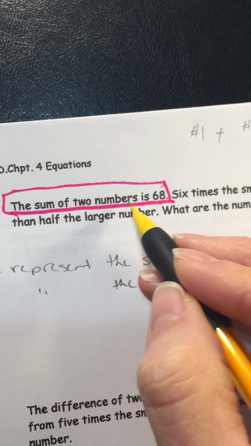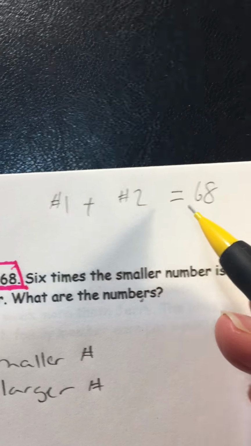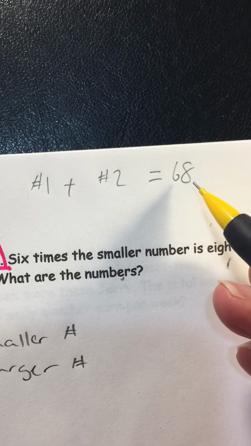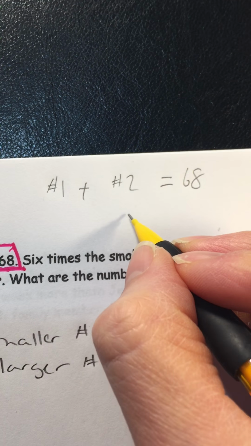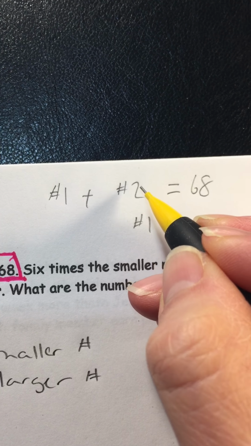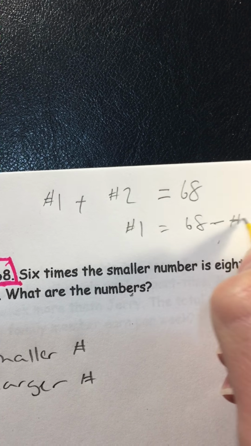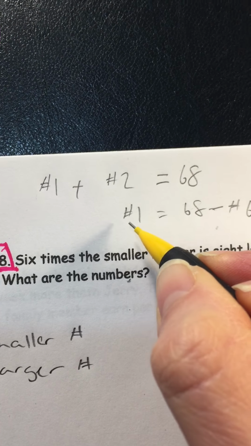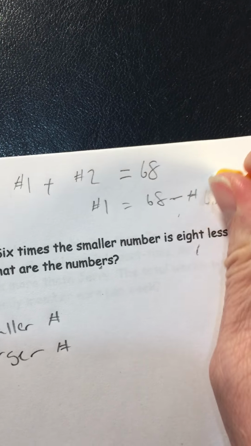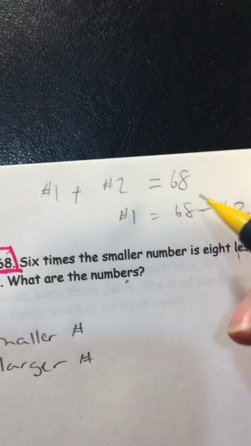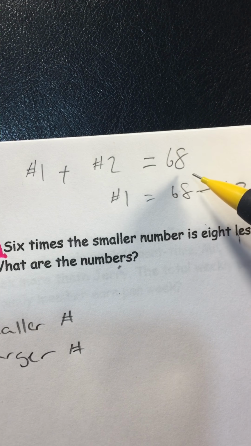Okay, so let's read. If two numbers add up to 68, I could write it like this. The first number plus the second number, total 68. So 68 is the largest of these three numbers. And if I wanted to figure out what the first number was, I could remove the second number from it by subtraction from both sides. So that means my first number could be found by subtracting the second number from 68. Or similarly, I could find the second number by removing the first number from 68.